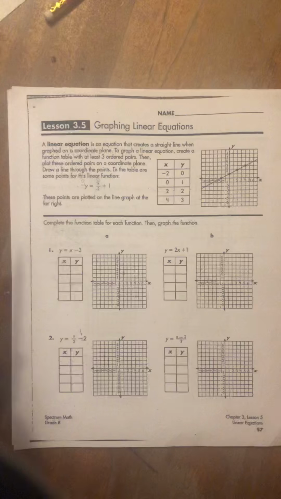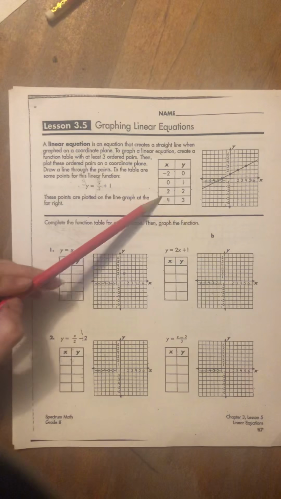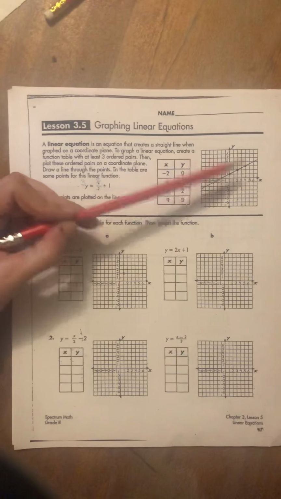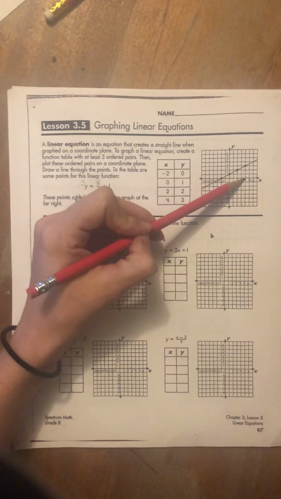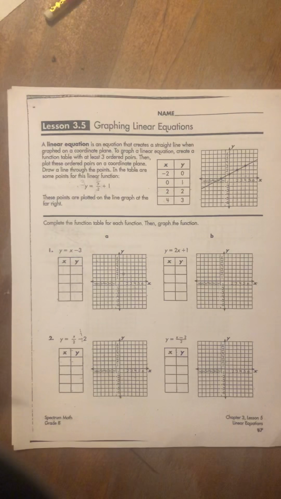And then all of these are coordinate pairs. So I have my x value and my y value of a point written in xy form that I can plot on the graph. So to plot that, I go over to x is 4, up to y is 3, and I plot that point on the graph.